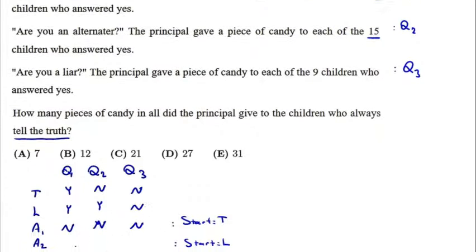And for A2, it is exactly the reverse of that. For all of them will be yes. The first one, they should lie. Are you a truth teller? They should say yes. The second one, are you an alternator? They should say yes. The next one, because they tell truth here, they should lie here. Are you a liar? They say yes. Okay.